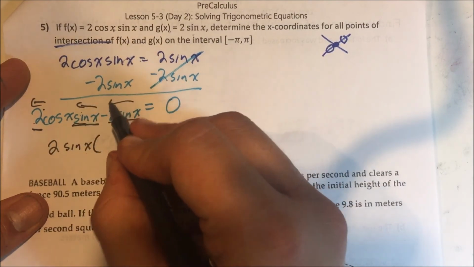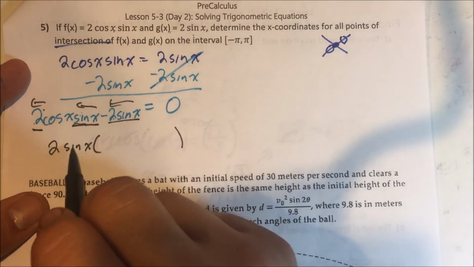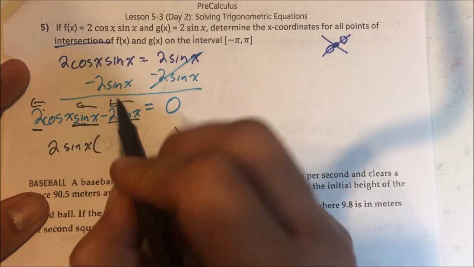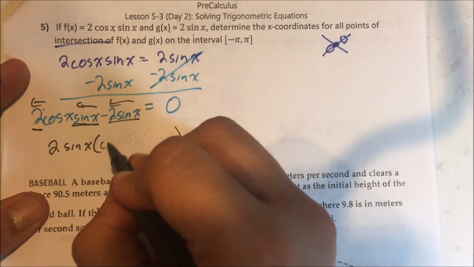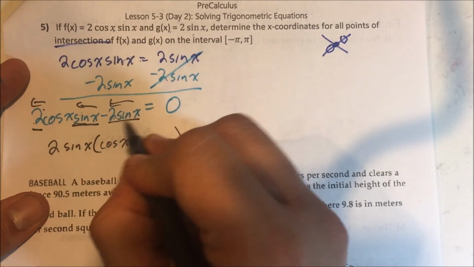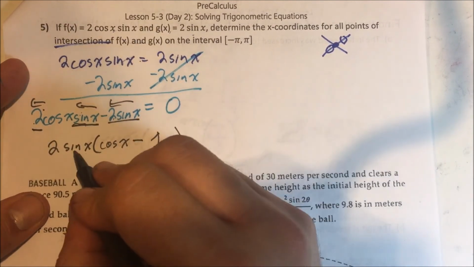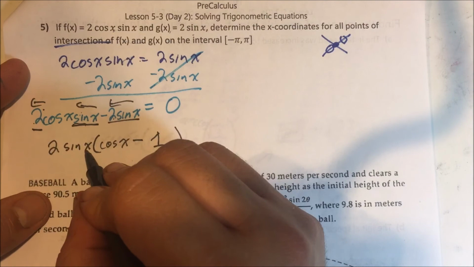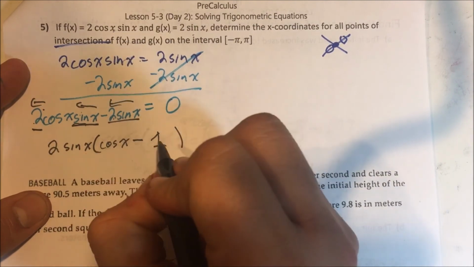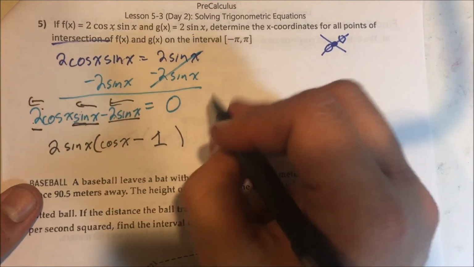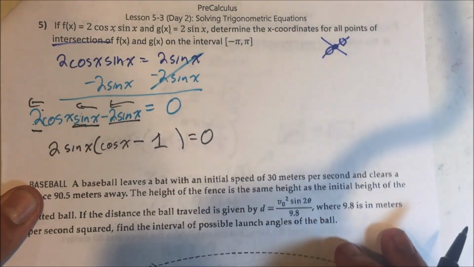So what's left on the left side is cosine of x. Nothing is left in the other term, but that doesn't mean it's 0. We still need a 1 there to indicate that something was there to hold it. If I distribute it, I still get 2 sine of x. And of course, that's equal to 0.